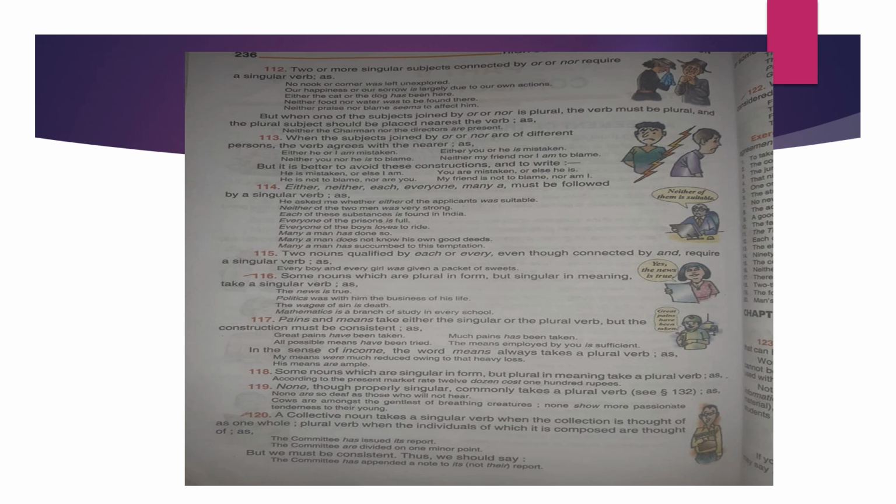Many a man has done so. Over here, before man we have many a, so the verb is singular: has. Then, many a man does not know his own good deeds, and in the next example, many a man has succumbed to his temptation. Again the verb is singular, has. In another case, two nouns qualified by each or every, even though connected by and, require a singular verb. Now the situation is different.